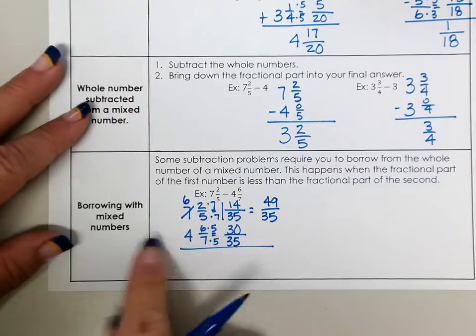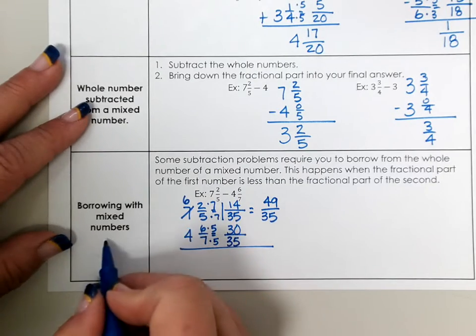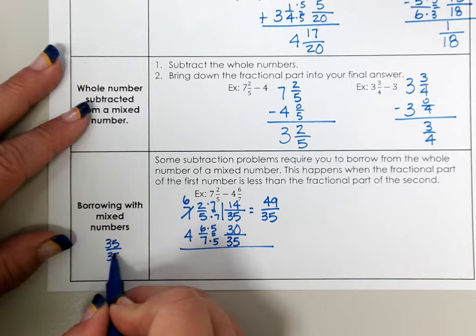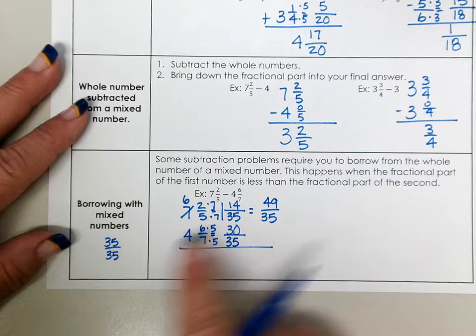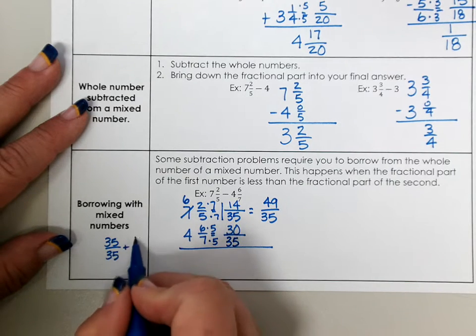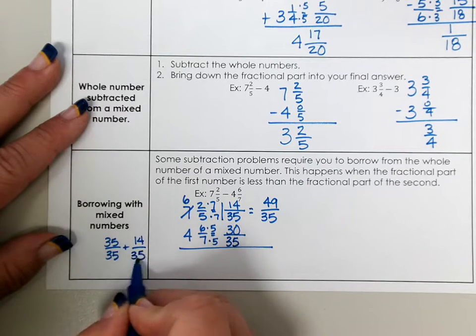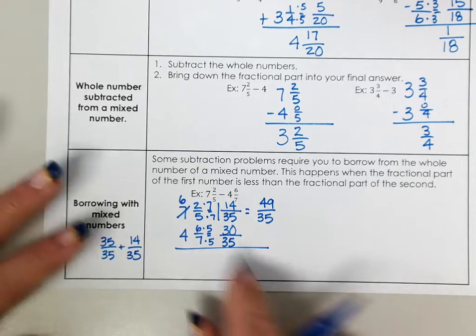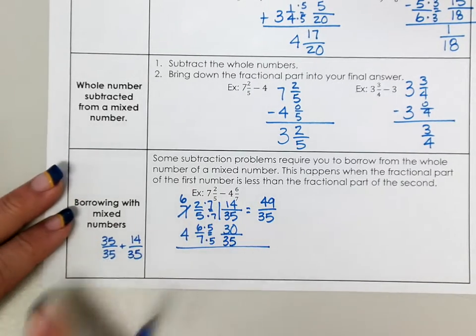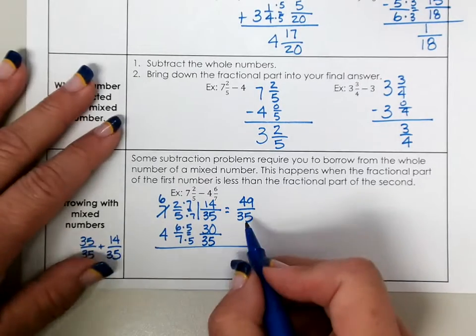So the other thing I was talking about is when I borrow that one whole, you make one whole out of the denominator that you already have. That's the one whole, and you would just add it to the 14 35ths, and you get the same thing I got, 49 over 35. I like the one whole here. Some people like it this way. Now I can subtract.